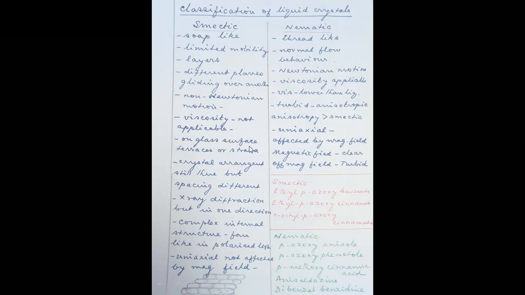And also on glass surface, you can see the formation of terraces or strata. The crystal arrangement is still found in there, but the only difference between the solid crystal and the liquid crystal of smectic type is the spacing is different. The distance between the two crystal layers in solid state and the distance in the liquid state will be different.